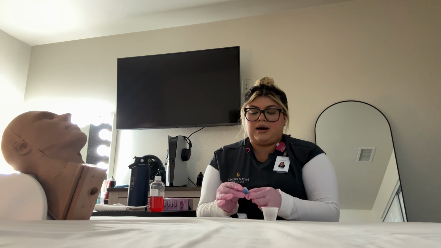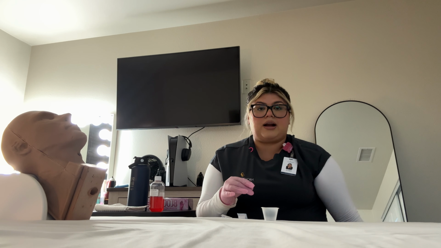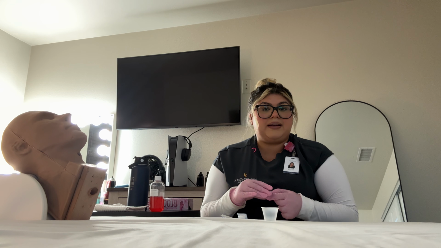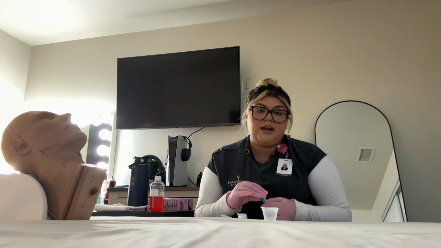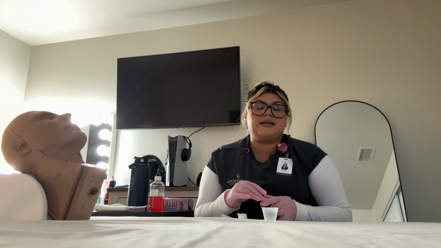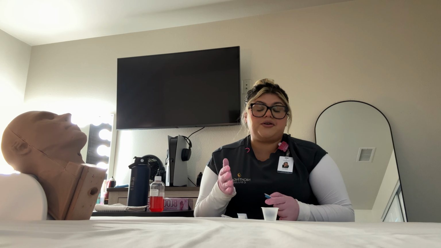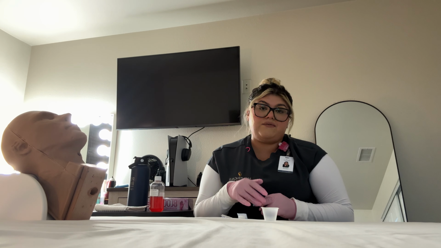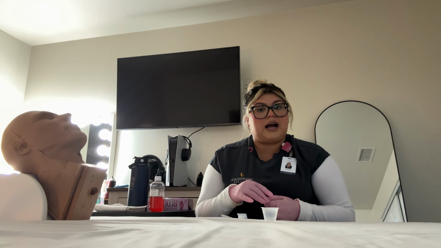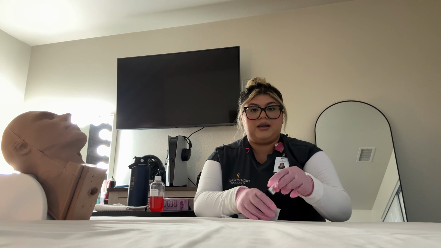I do have my amoxicillin here, which is 250 milligrams. Our pre-assessment for this medication would be to check if the patient has any allergies to penicillin. What this medication does, it's an antibiotic that is used to treat bacterial infection. Some common side effects are nausea and vomiting. Some adverse effects are hives and difficulty breathing. We're going to put this into the medication cup here.